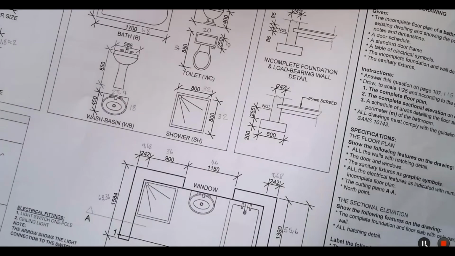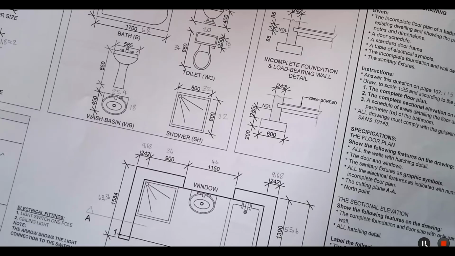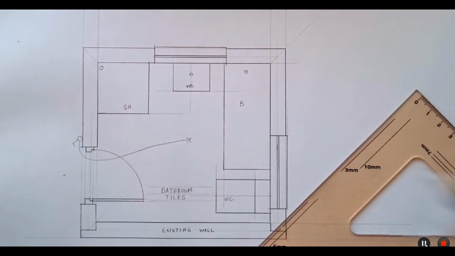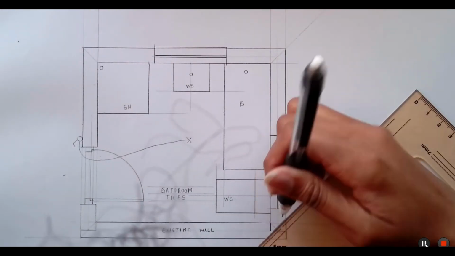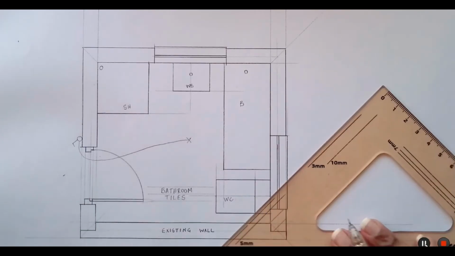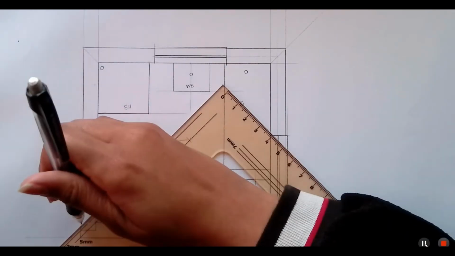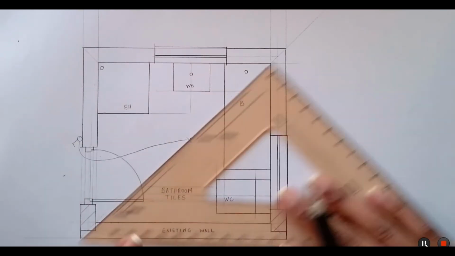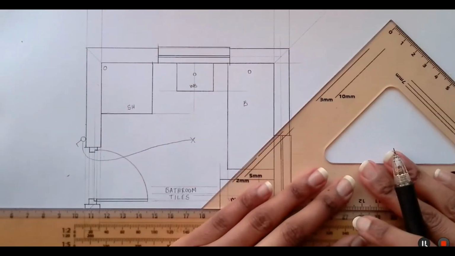Then I'm going to hatch my walls. I'll assume that there's some plaster there. So I'm just going to hatch it, because you can't just leave your wall not hatched. So the existing wall, yes, I'm going to not hatch it because it's existing. I found it there.